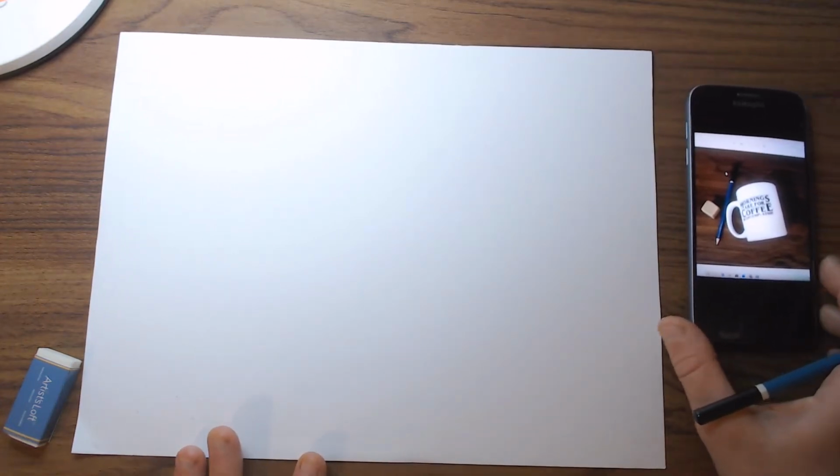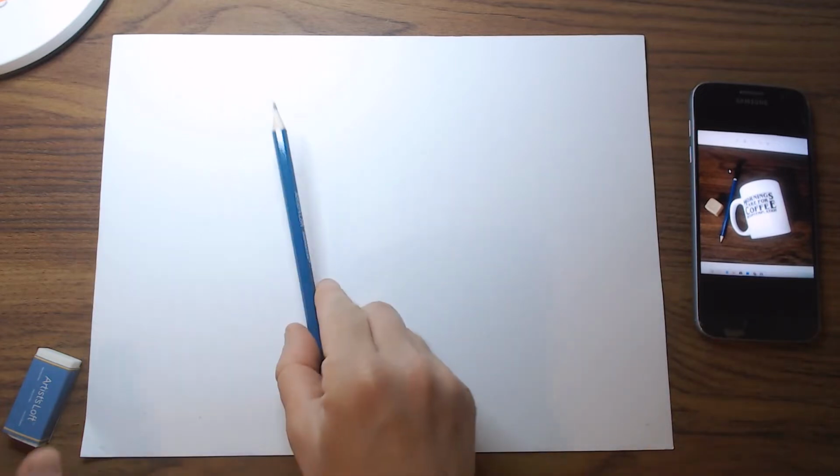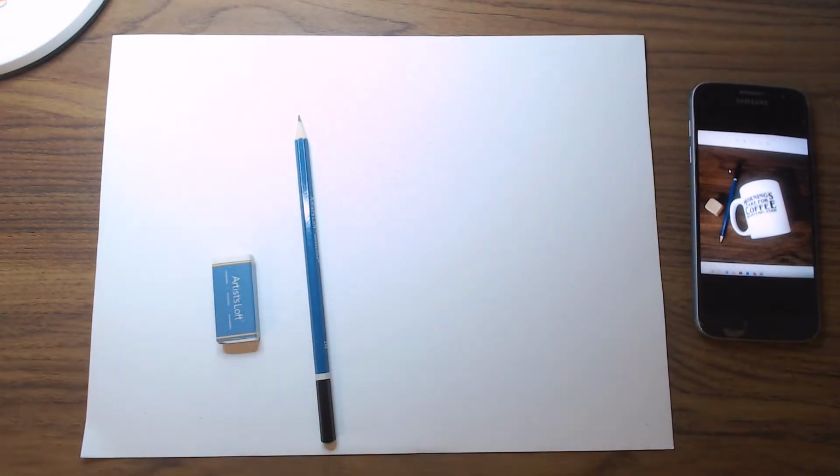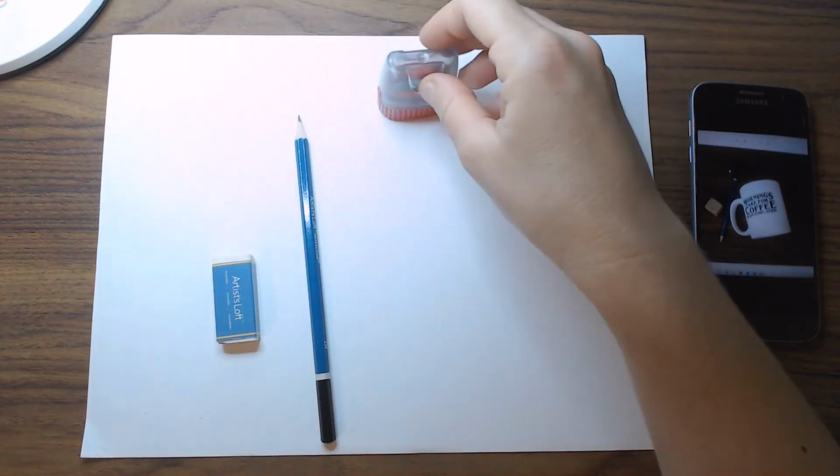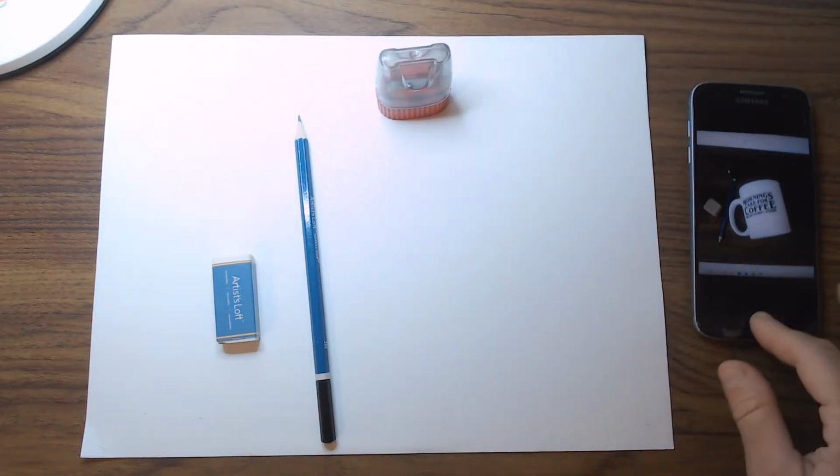You can either just use computer paper or sketchbook paper, or if you have nice drawing paper, that's fine. Whatever you have is good. So you need your pencil, your eraser, pencil sharpener, and reference photo.